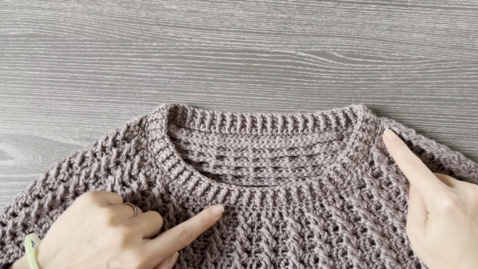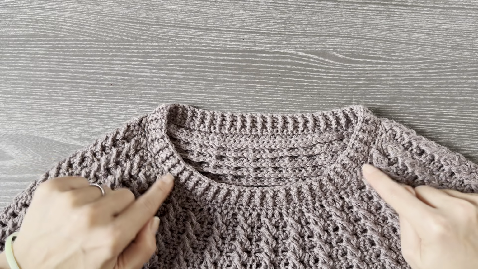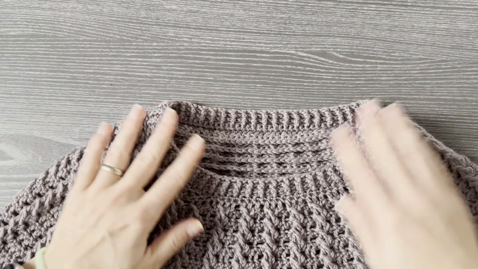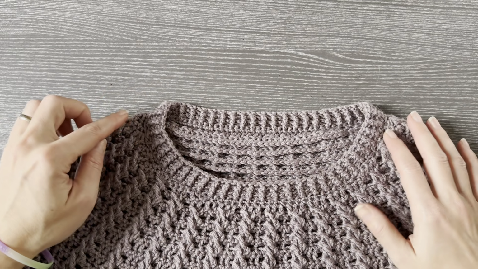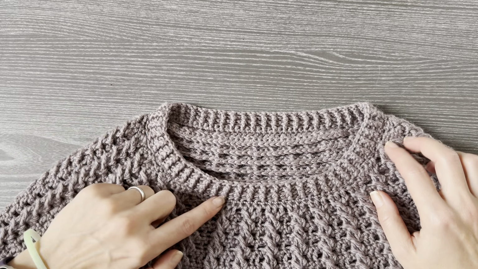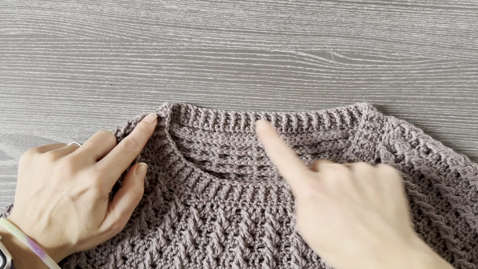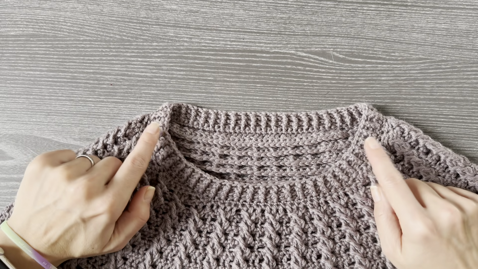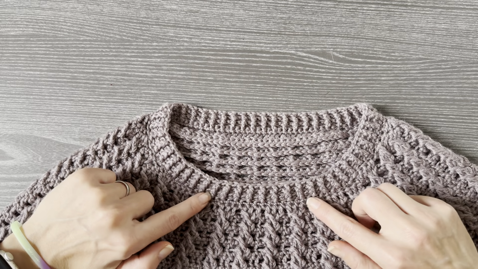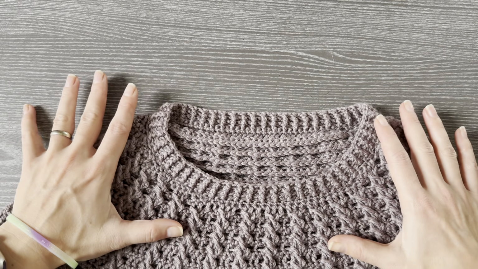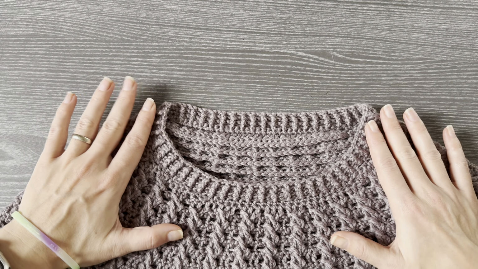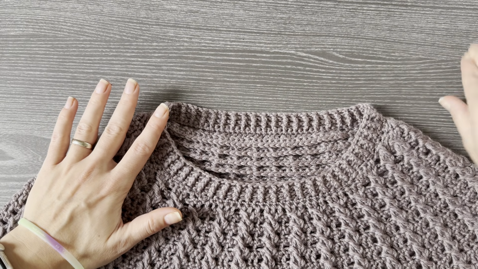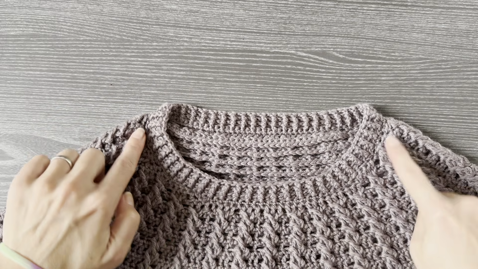You can fix that. Maybe for smaller sizes, the bigger circumference of the neckline won't be such a big problem, because anyways it is pretty fitted. But if you want to make the neckline smaller, when you are working the ribbing, you can work a few decreases around the neckline, around the first round, to make this neckline a little bit narrower.